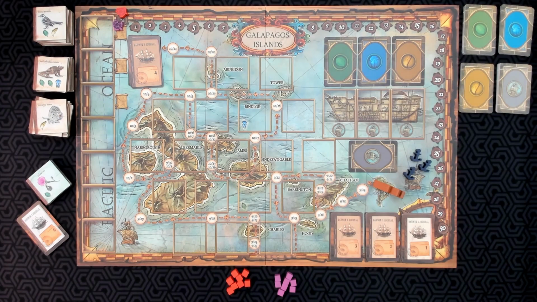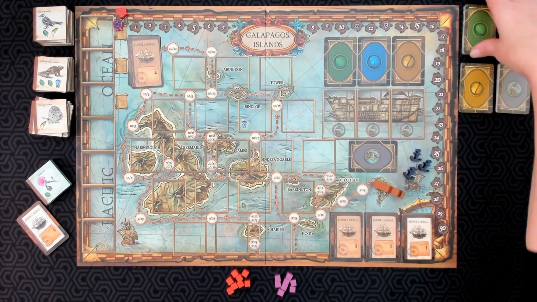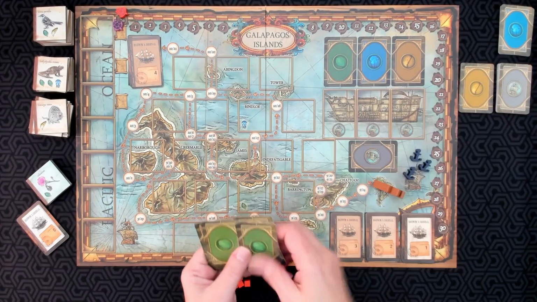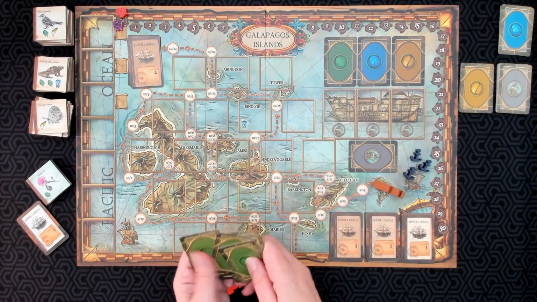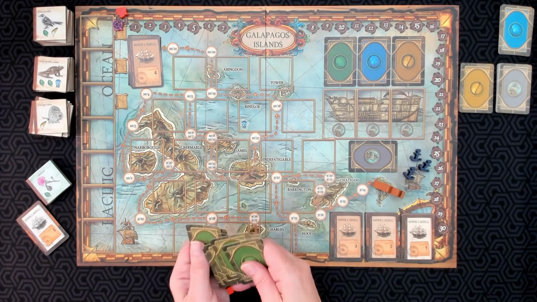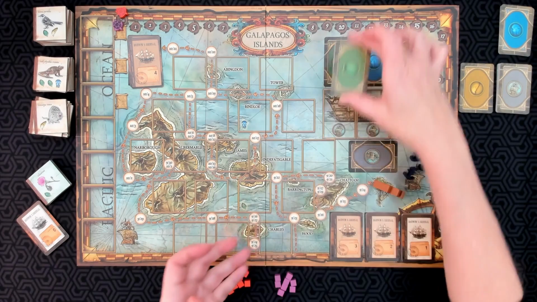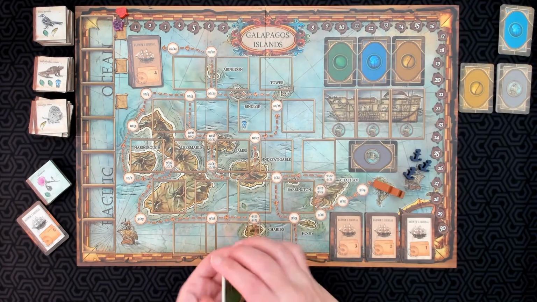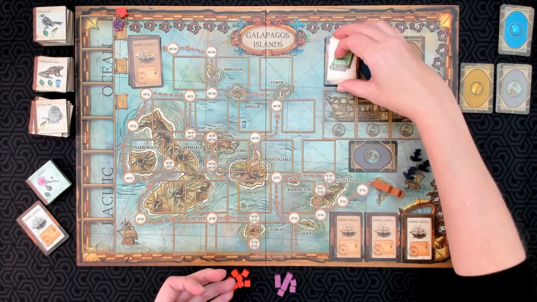All right, let's see how we get set up. I think the first thing we're going to do is lay out the cards up here. These are the habitat cards, these green, yellow, and blue backed cards. In the regular game, these will go face down on each of these spaces. In the advanced game and in the solo game, these will be face up.